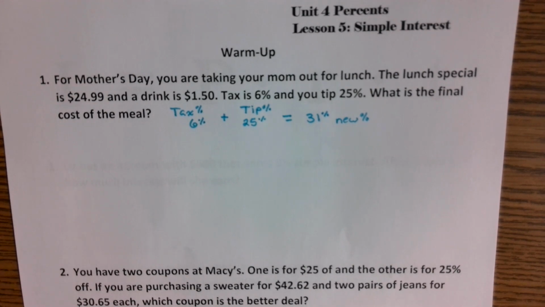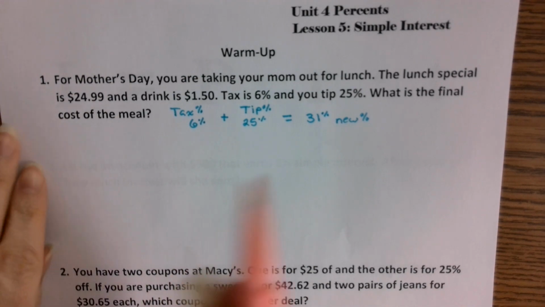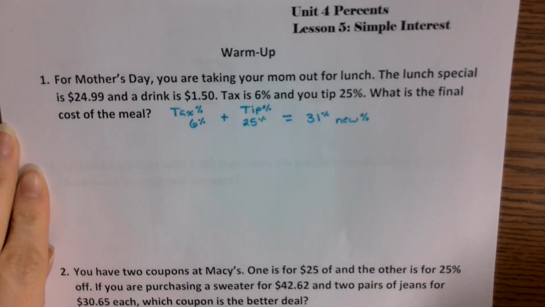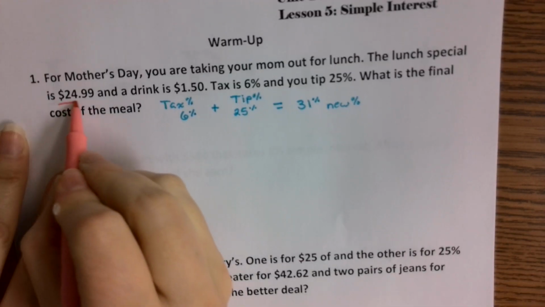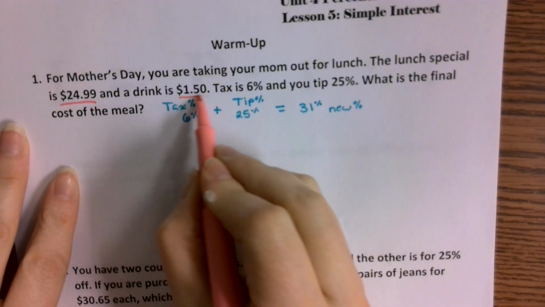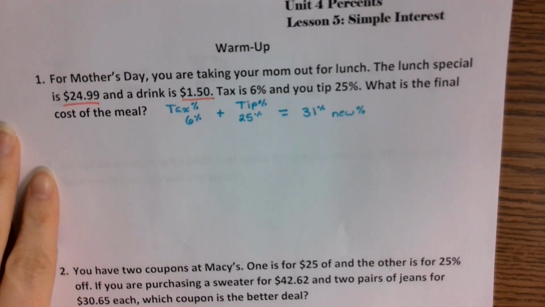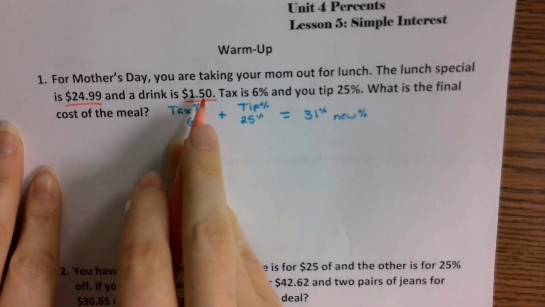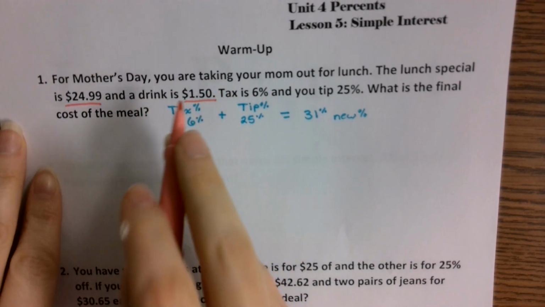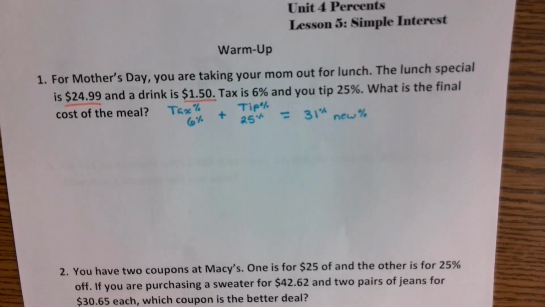Now, we also need to identify the whole because the whole is a little bit different. For the whole, which is all the money that you're going to be spending, you're spending $24.99 and $1.50 per person. So how many people are there? 2, right? You and your mother. You're taking you and your mother out.